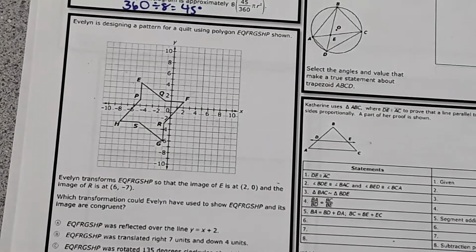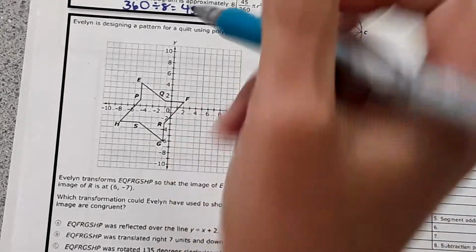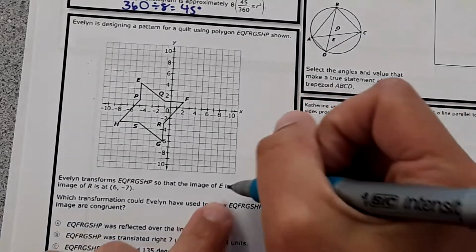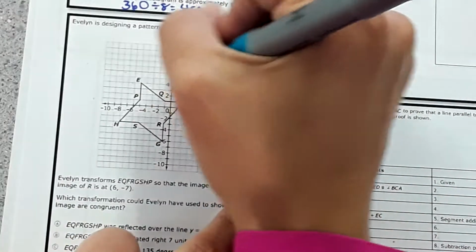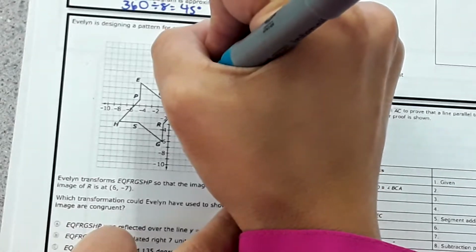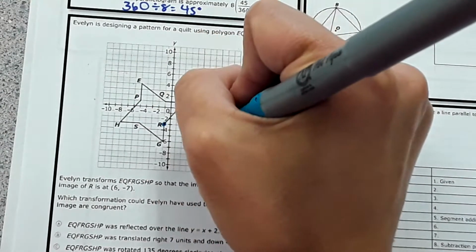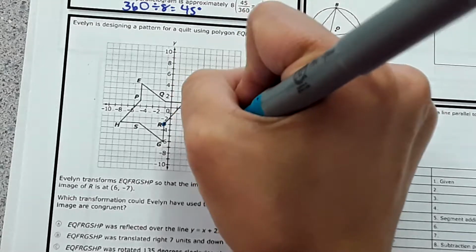Number 10. It says Evelyn is designing a pattern for a quilt using this polygon. Evelyn transforms the shape so that the image of point E is at 2, 0. So moving this point E to 2, 0, this would be E prime right here. And then the image of R is at 6, negative 7. So moving point R to 6, negative 7, R prime.